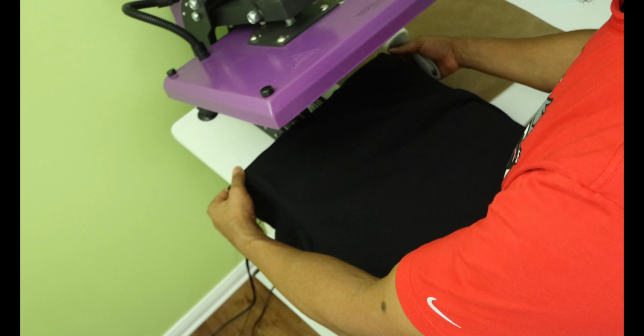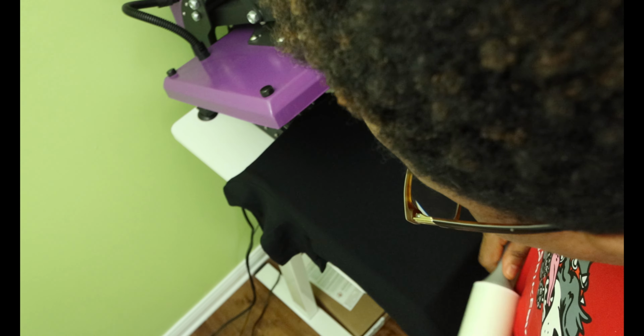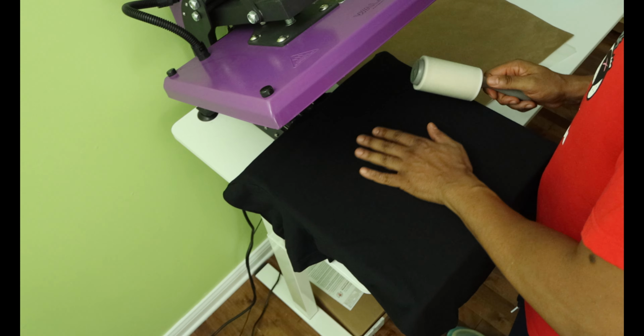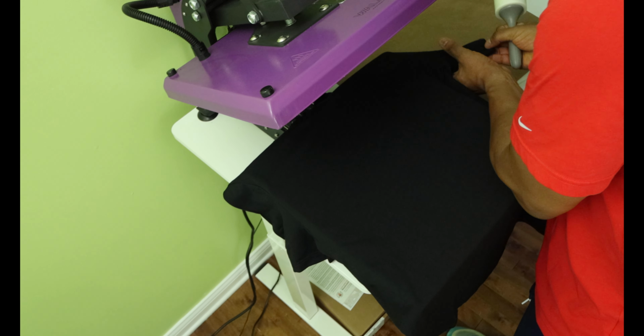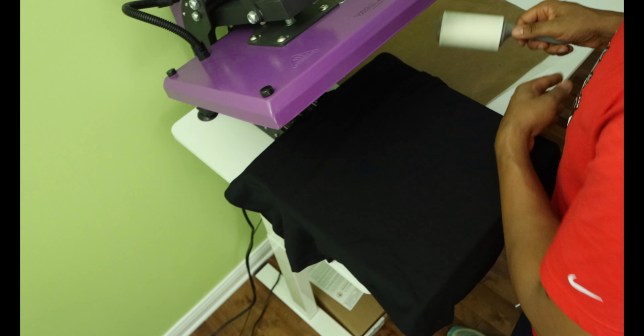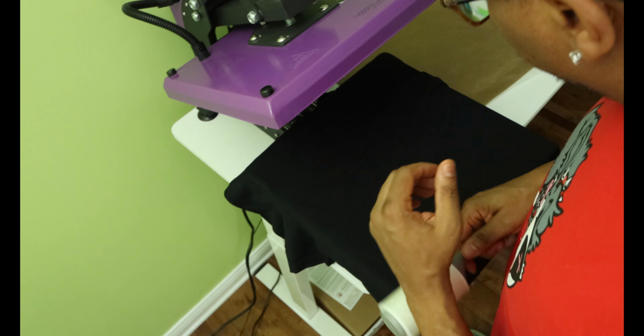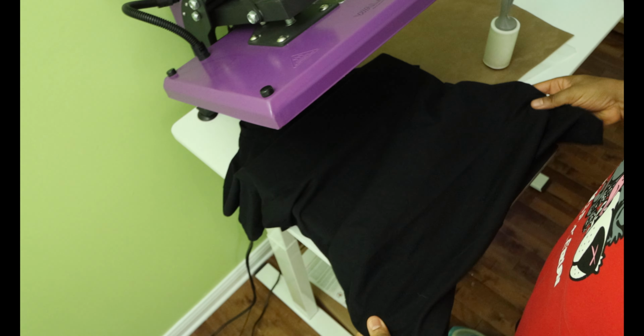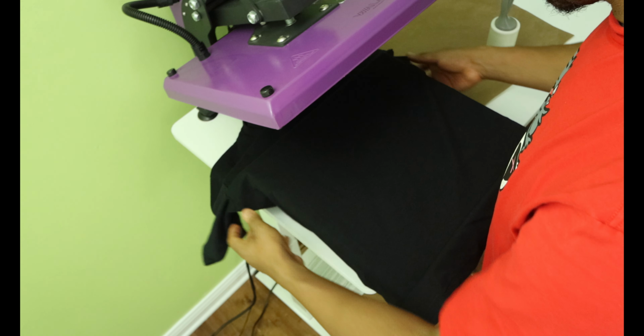Alright, so now that I have my designs all weeded out and ready, time for t-shirt prep. Got my lint roller on my black Bella Canvas t-shirt, size large, for myself. And for those of you who have been paying attention throughout my journey, you know that usually when I make shirts for myself, I usually make extra large.